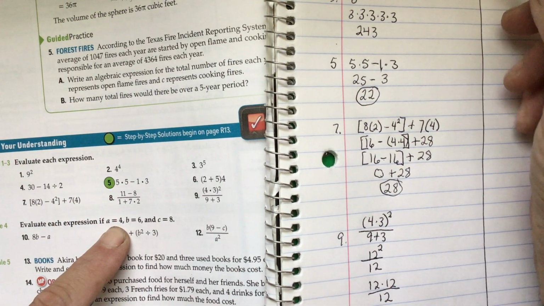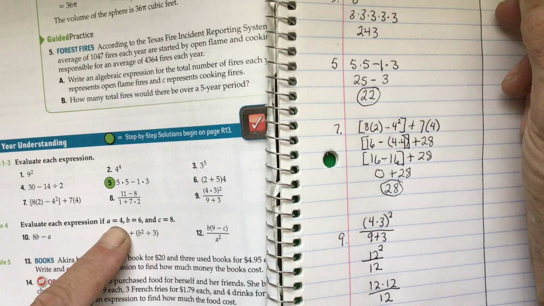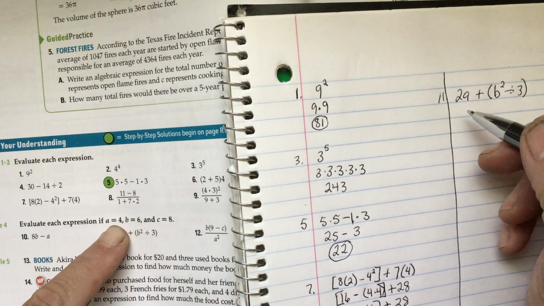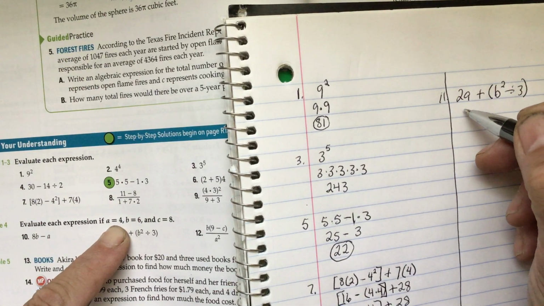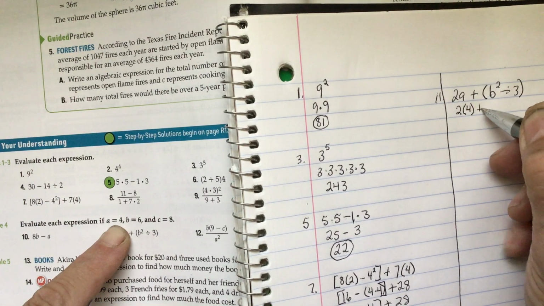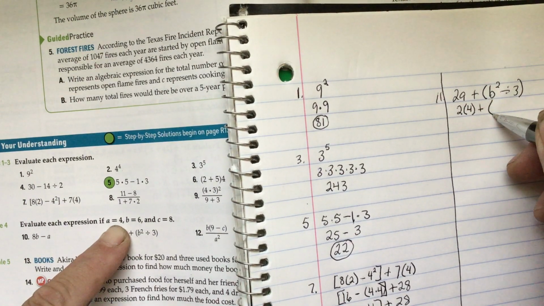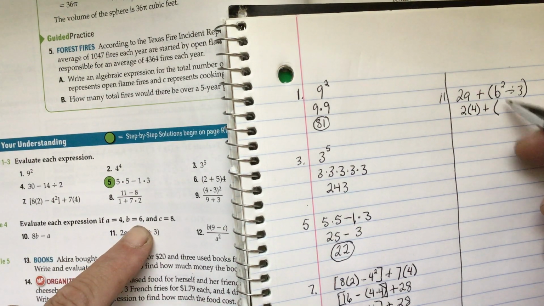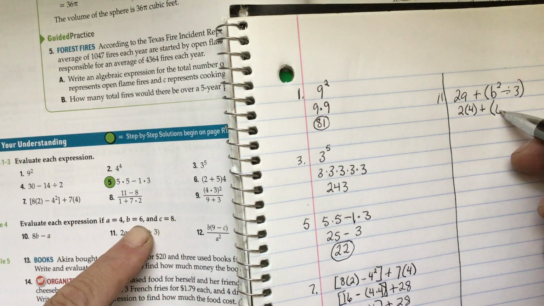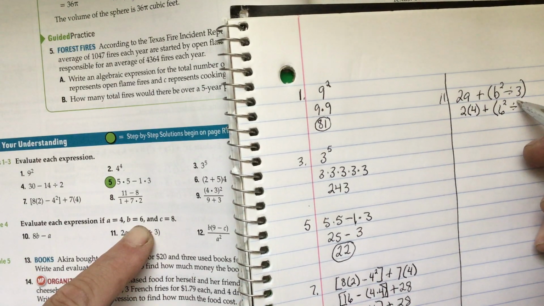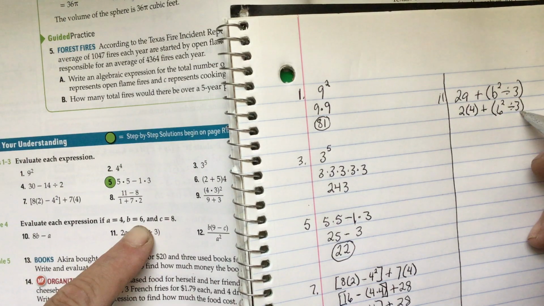So everywhere there's an a, I need to replace it with a 4. So this changes. Instead of 2 times a, it's now 2 times 4. So 2 times 4 plus the quantity. B is 6. Here's a b. I'll replace it with a 6, and that's raised to the second power divided by 3.